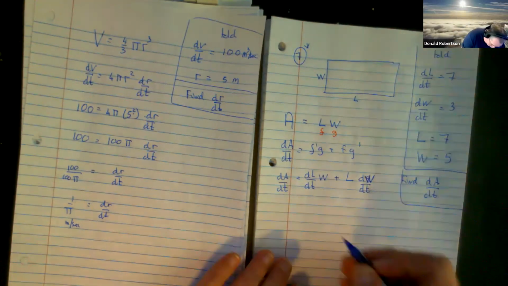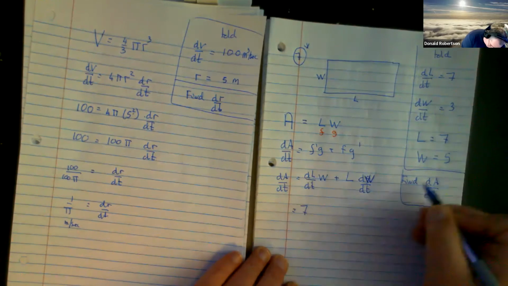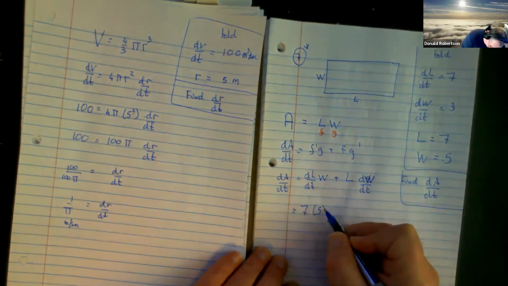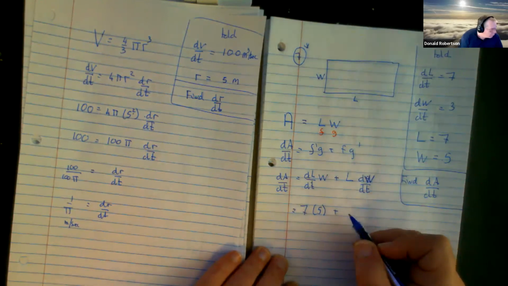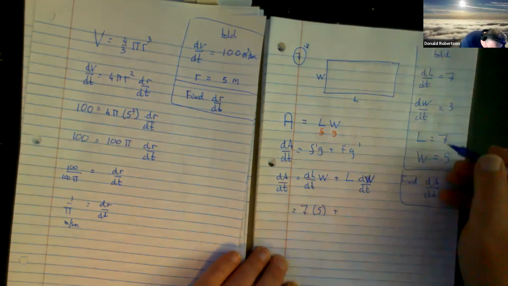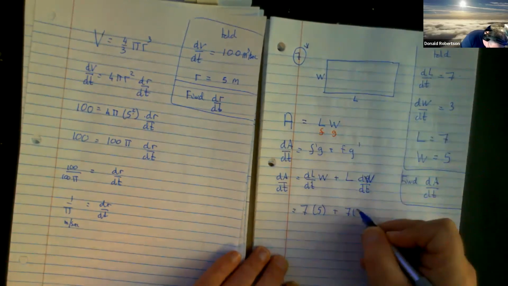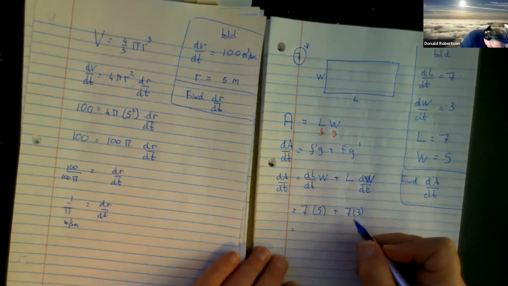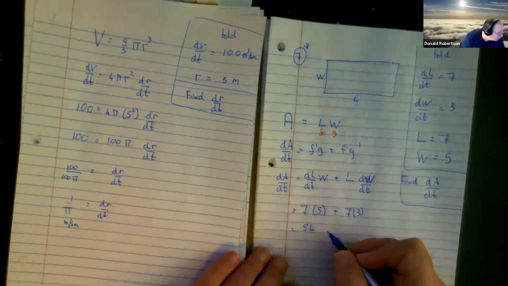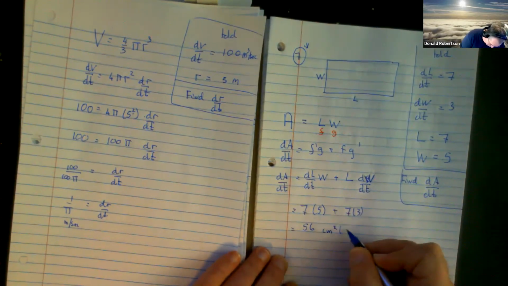Now let's put in what we know. We know this guy is 7. We know this guy is 5. We know this guy. Wow, okay. This guy is also 7, but for a different reason. And this guy is 3. And so I get 35, and I get that guy, I get 56. And what were the units? Centimeters squared per second.